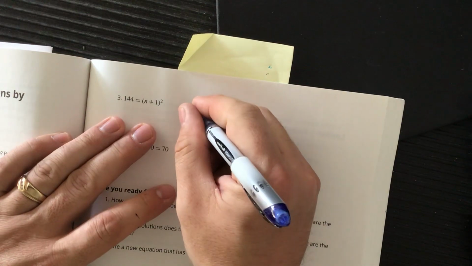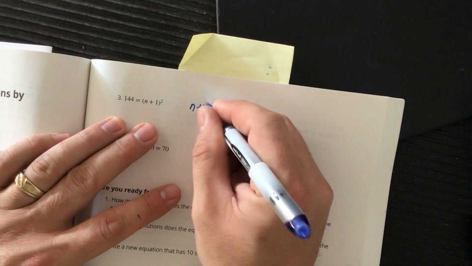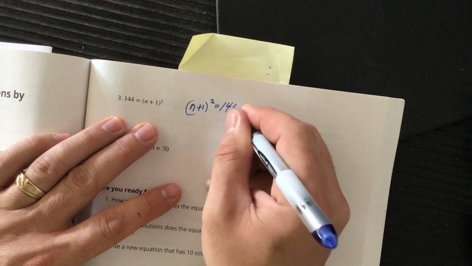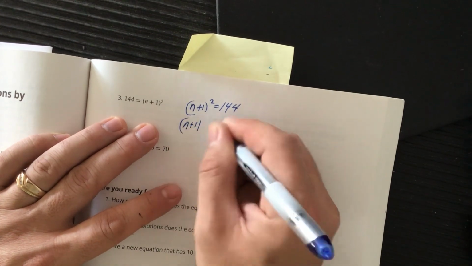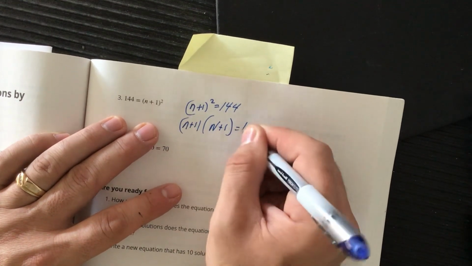All right, again, a couple options. Maybe you can see it. Can write it first. Maybe you prefer that. Remember, squared means I have two of them. Maybe that helps you.